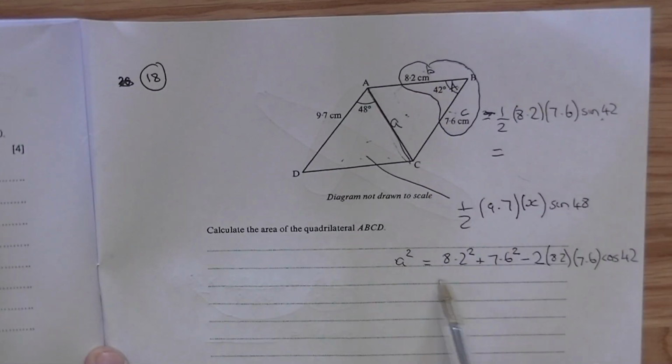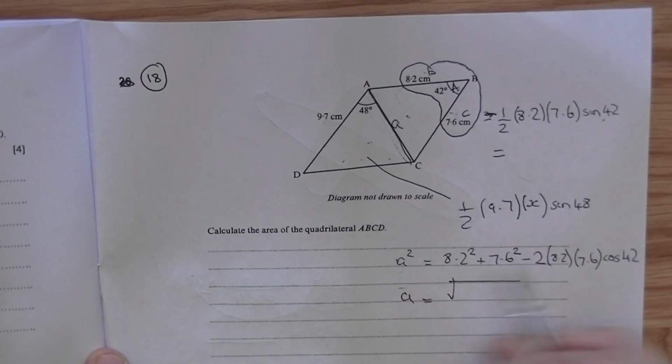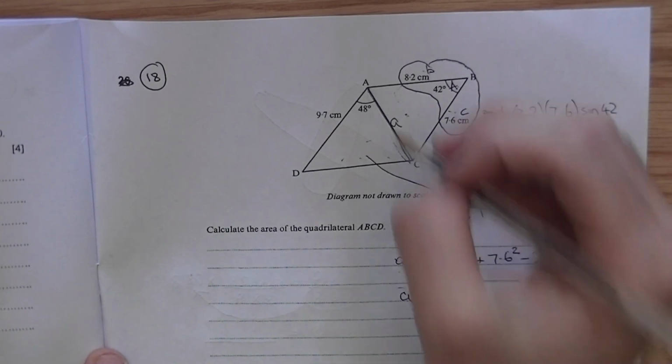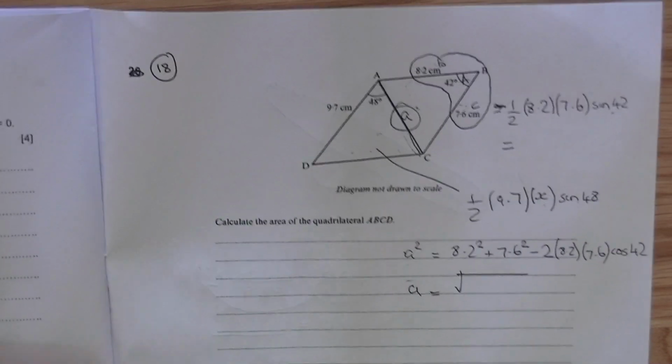So it's the same triplet, but used this way. Again, put that in your calculator and you'll get an answer, but remember that's a squared, so you'll need to square root your answer. That's that side, use that in there, and you're away to go.